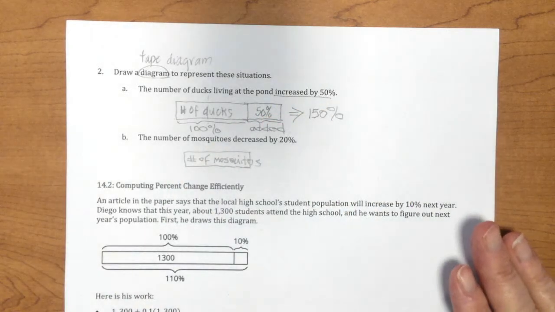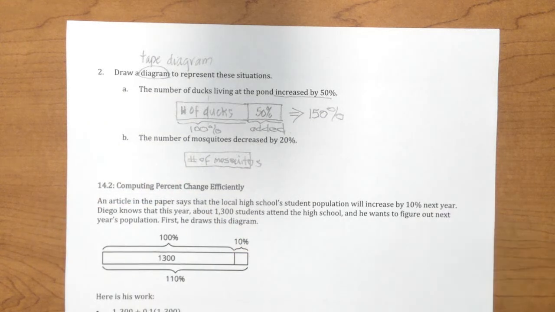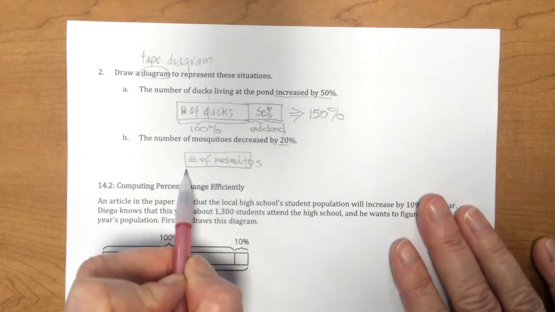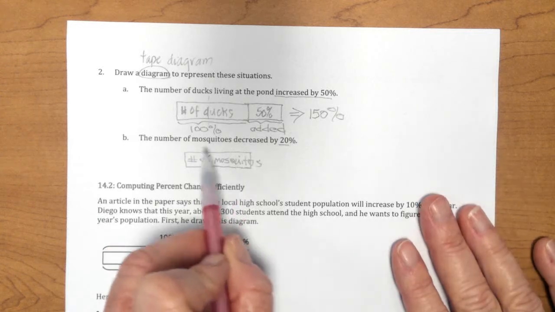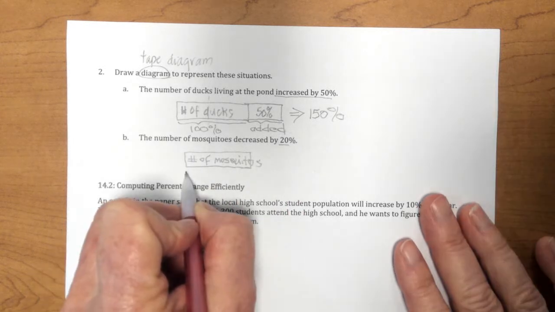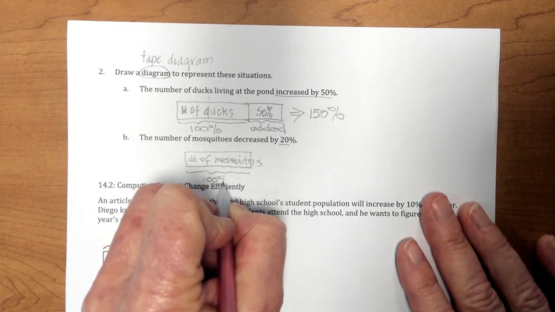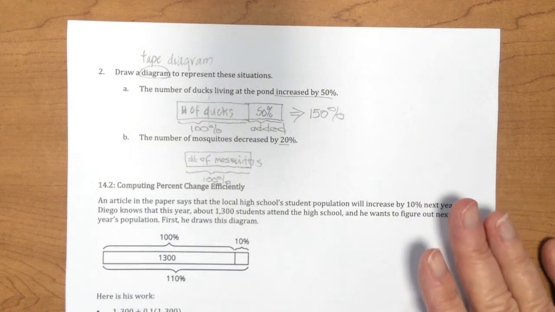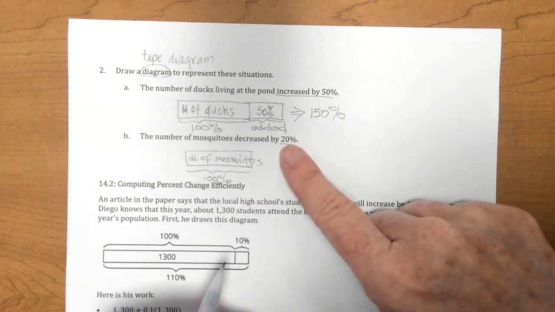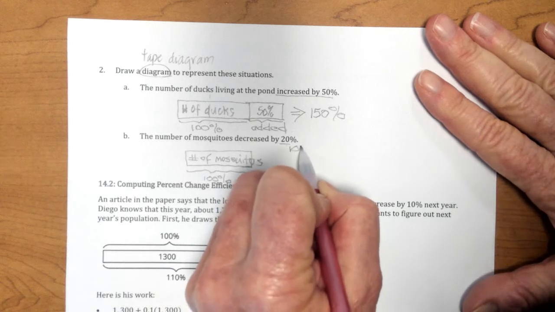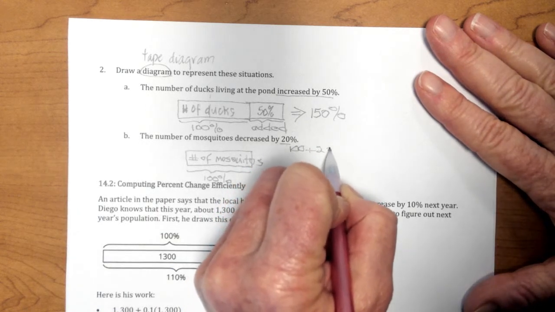So I'd like you to go ahead, and I'm going to do the next one. The number of mosquitoes decreased by 50%. I'm sorry, by 20%. So you're going to notice that I've got the number of mosquitoes, and if I state that this is 100%, and I'm looking to take 20% away, so if I divide this up equally, I know that 20 goes into 100, so 100 divided by 20 equals 5.